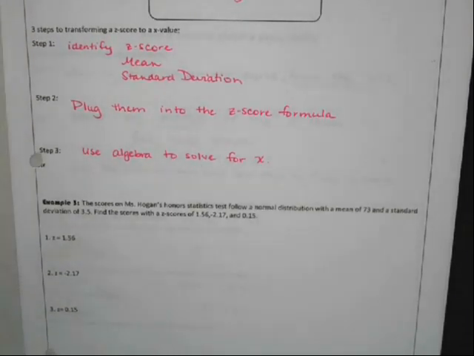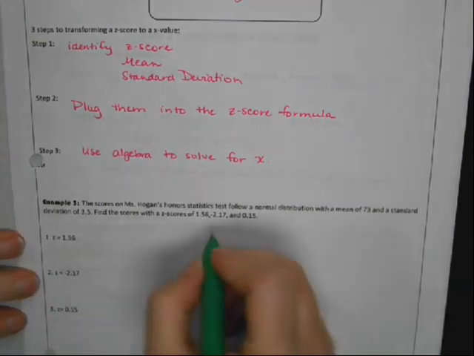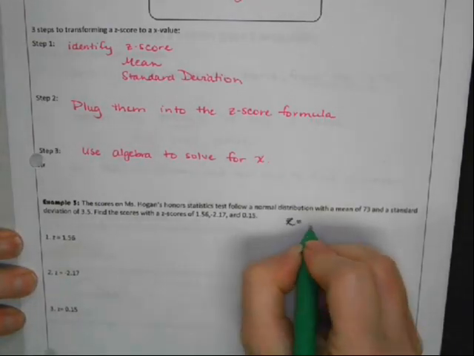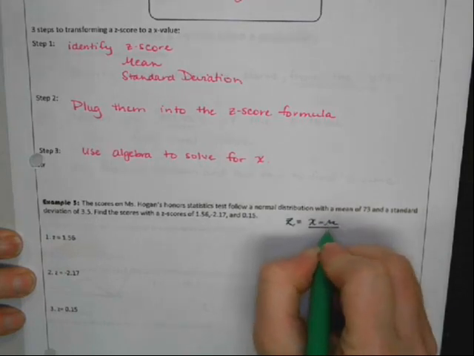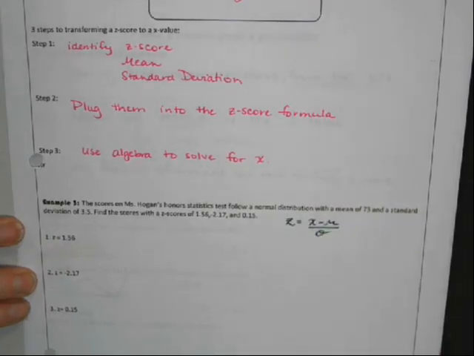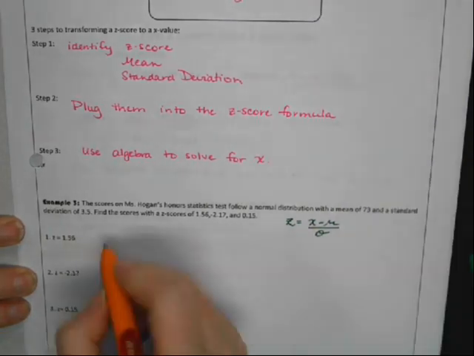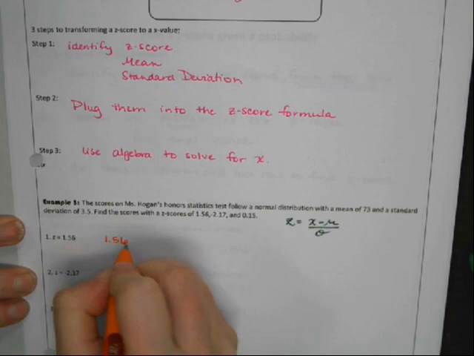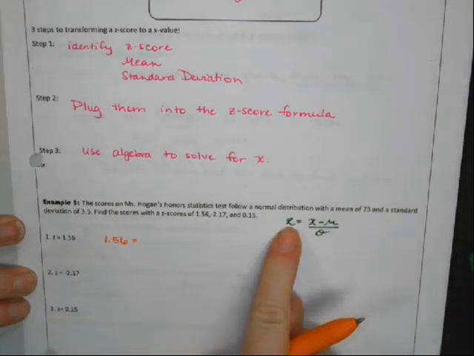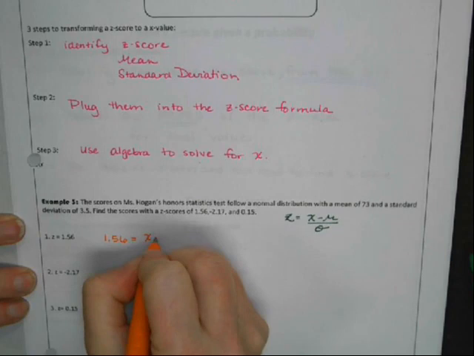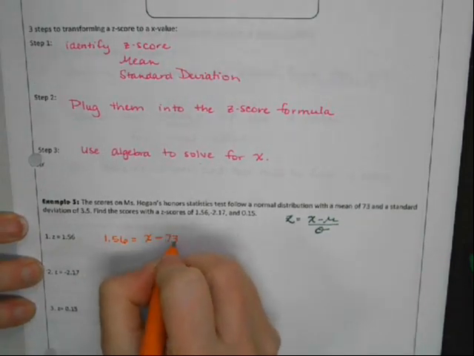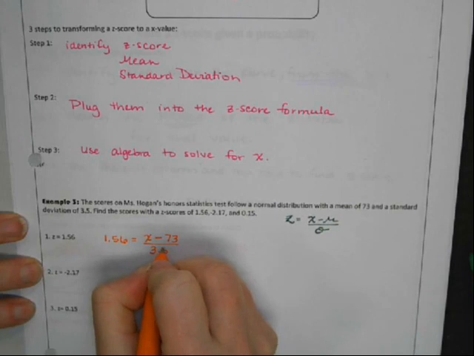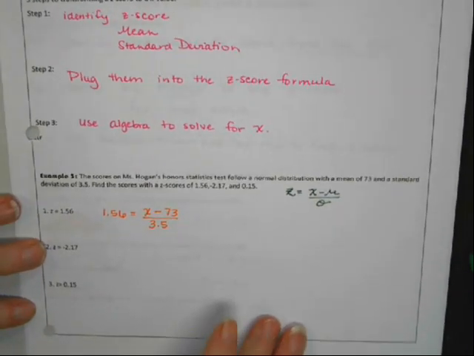Okay, so the scores on the statistics test followed a normal distribution with a mean of 73, a standard deviation of 3.5, and then they've given us three separate z-scores that we're going to calculate this with. So every time I'm using my z-score formula, x minus the mean over the standard deviation. So on this first one, my z-score is 1.56. So I plug in 1.56 for z. X is what I don't know. My mean is 73, and my standard deviation is 3.5. Now we are just solving for x.